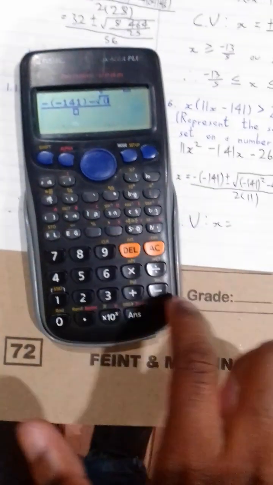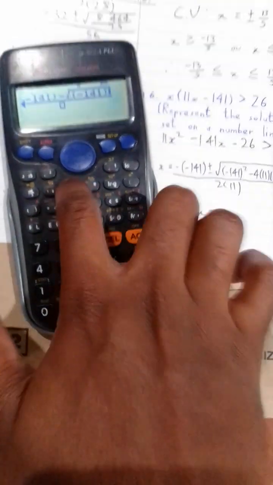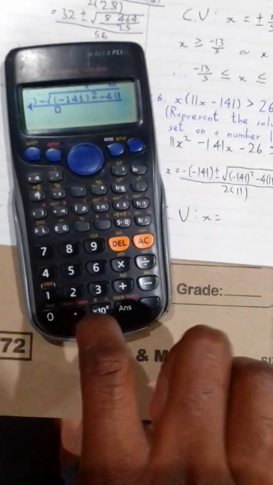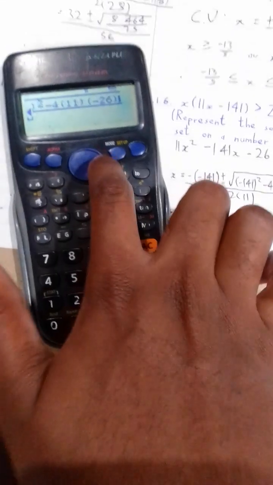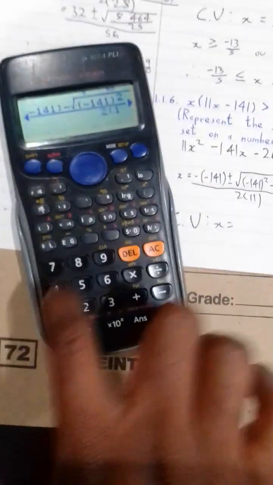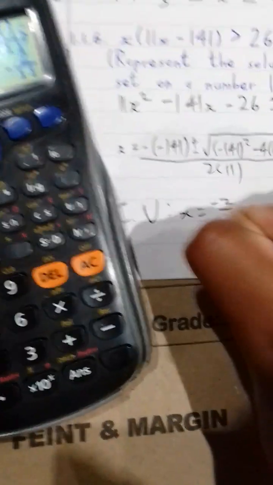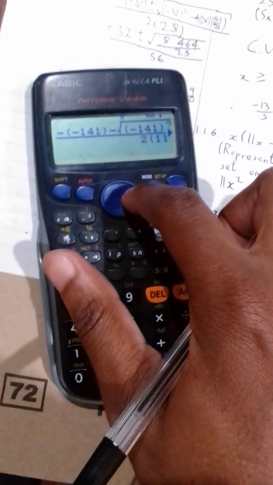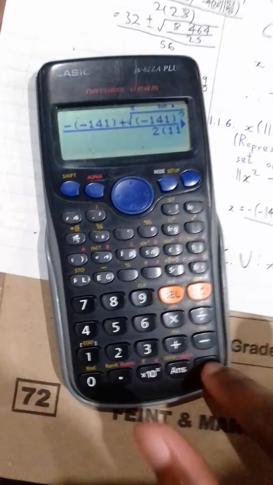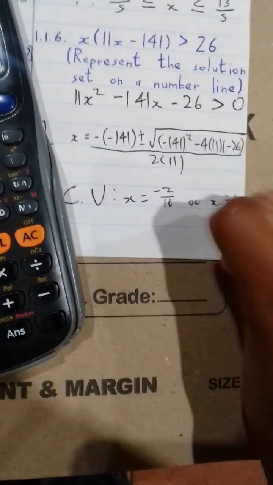Going to start with minus. Negative 2 over 11. Interesting. Our x is, let's go to plus, 13.